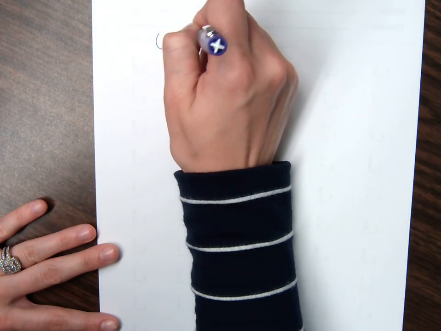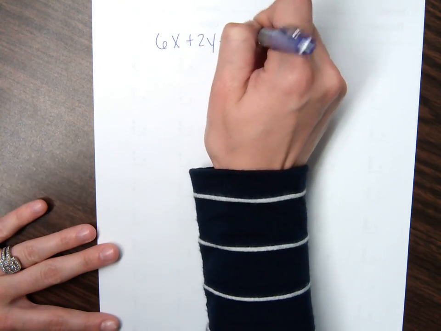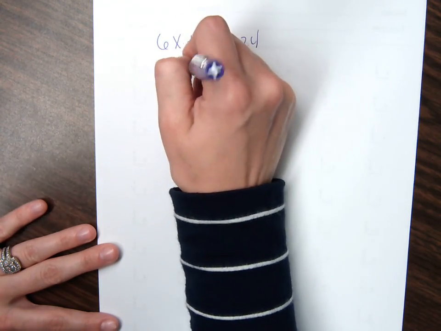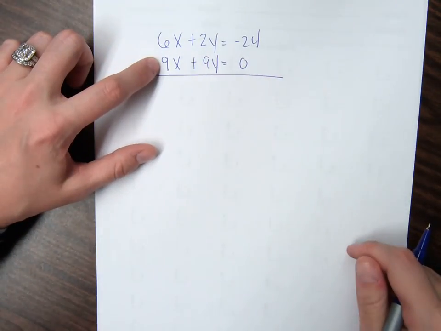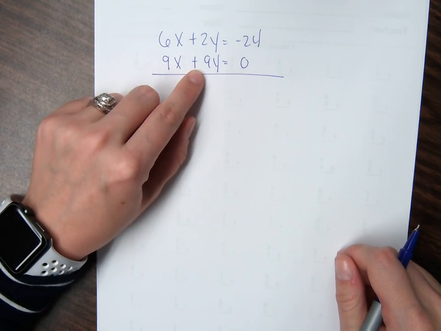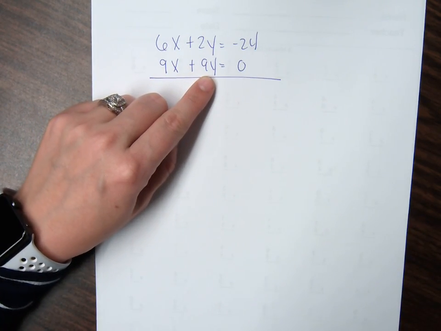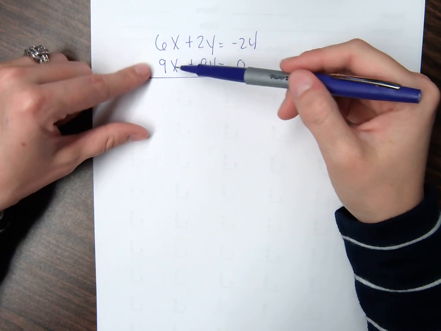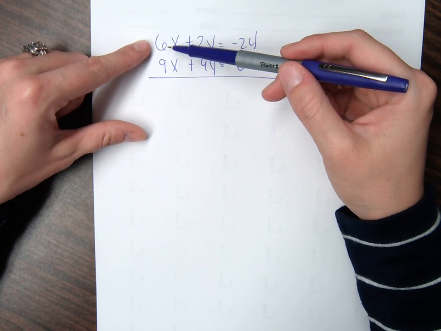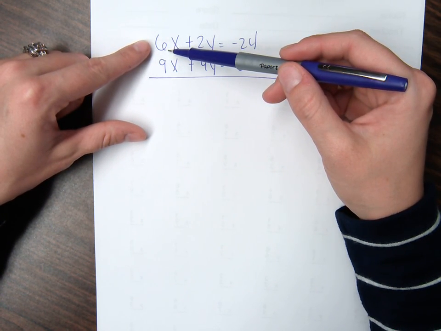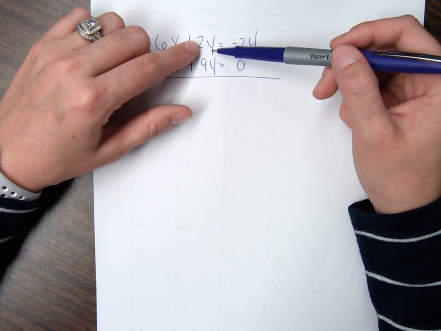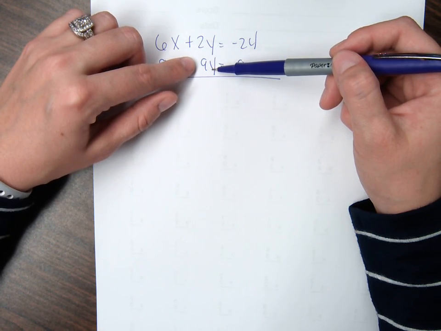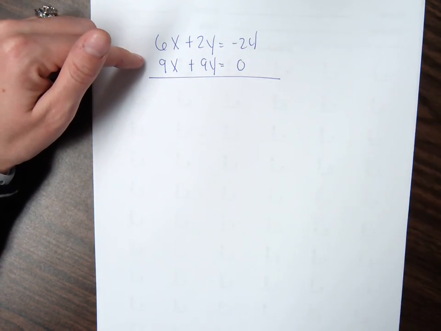Let's say I have 6x plus 2y equals negative 24, and 9x plus 9y equals 0. So 6x and 9x are not inverses, and positive 2y and positive 9y are not inverses. So I need to do something to both equations this time, because I can't do something to 6 to make it cancel with 9. I can't do something with 2y to make it cancel with 9y. So I have to multiply both equations.